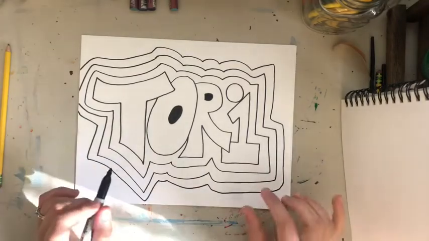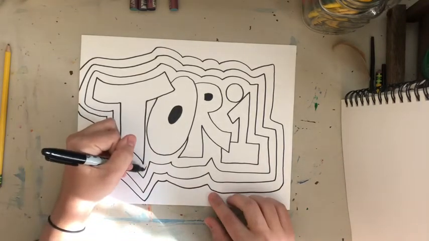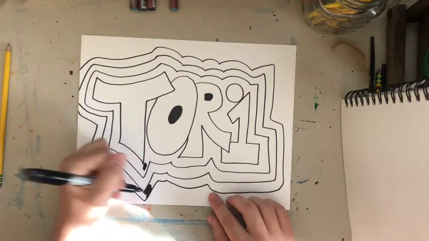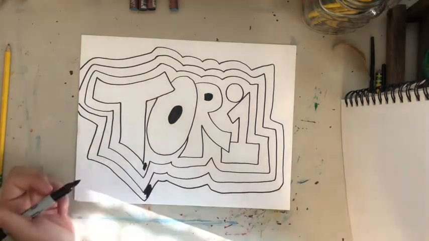So quickly on a time lapse, I'm going to color this area in with the black Sharpie, and then I'm going to color this area in with the black Sharpie, and you'll notice I'm going to leave the center one white.